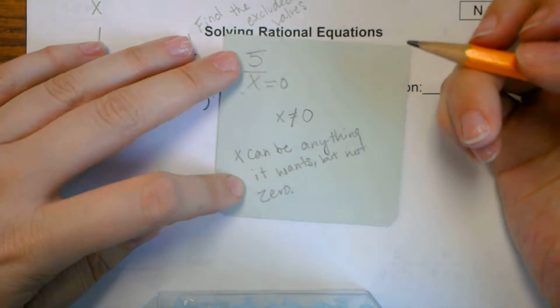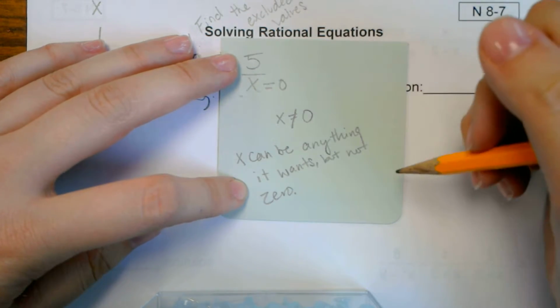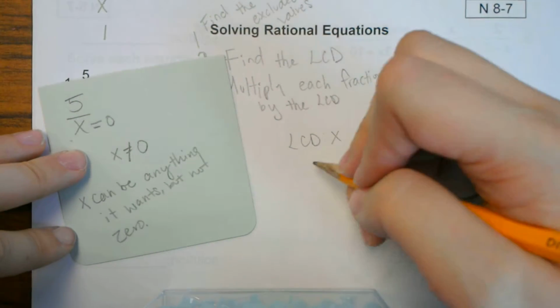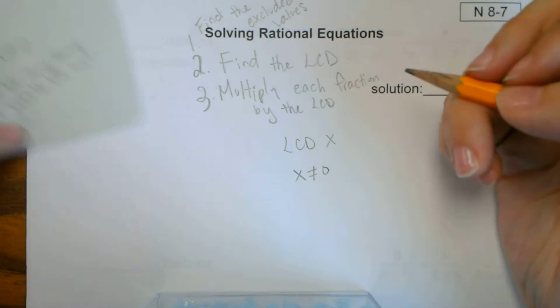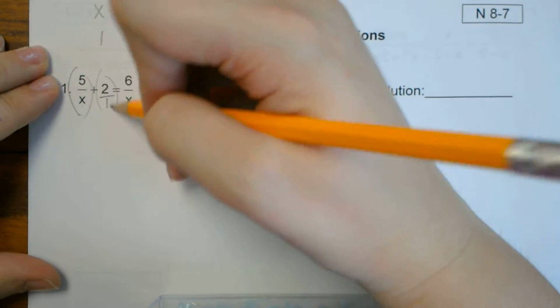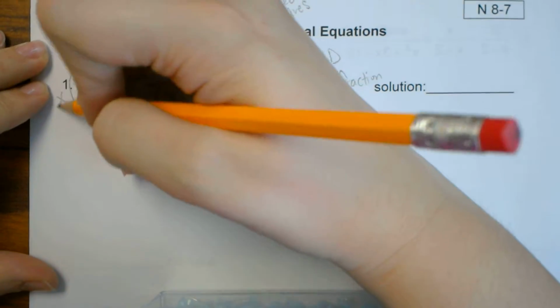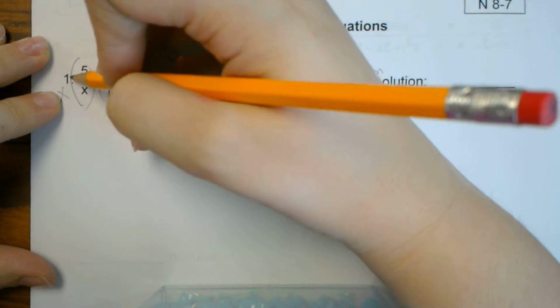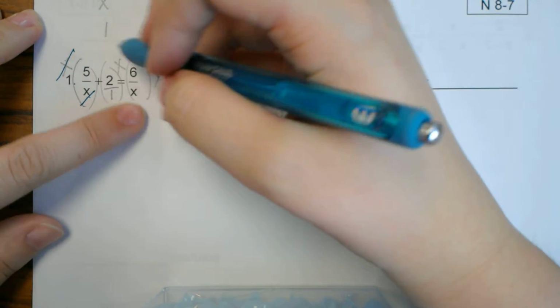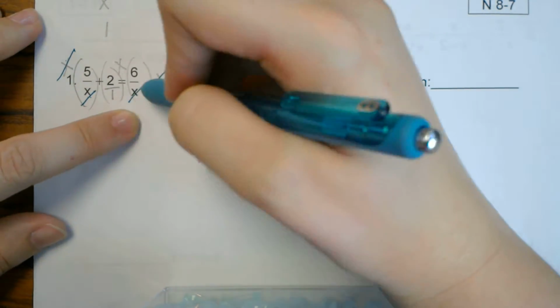And this is going to make a lot more sense when we actually get into graphing these, like what their limitations are. So I'm going to multiply each fraction by x. And so if I have an x on top and bottom, it's gone. That one's okay. Here I have an x top and bottom, so that's gone.